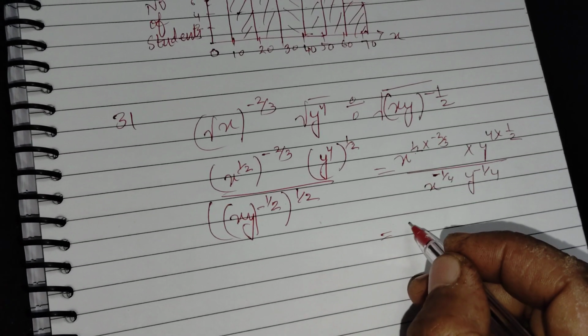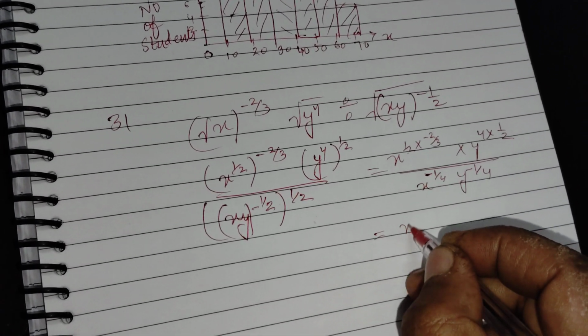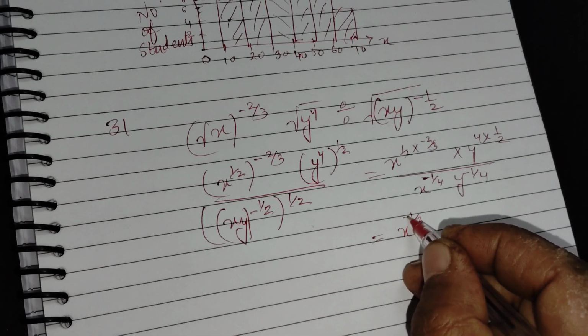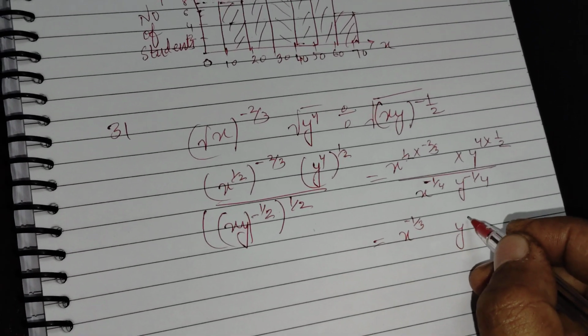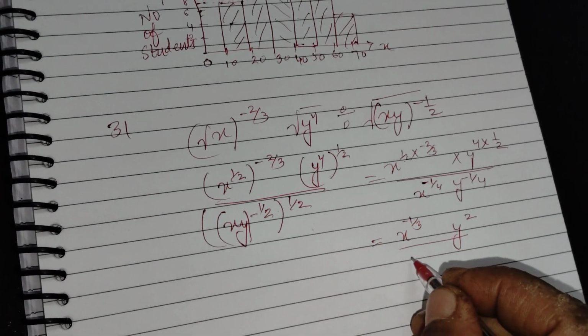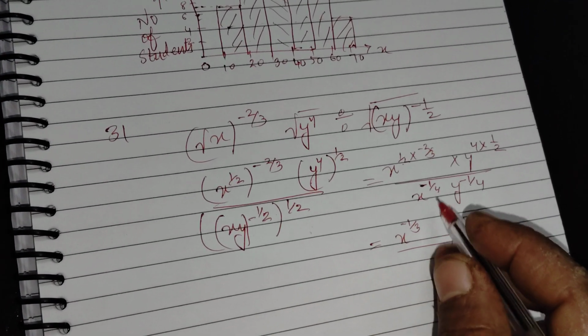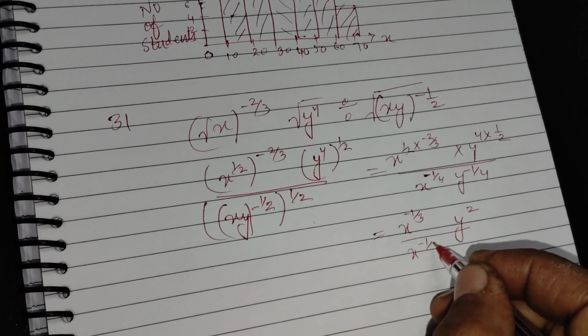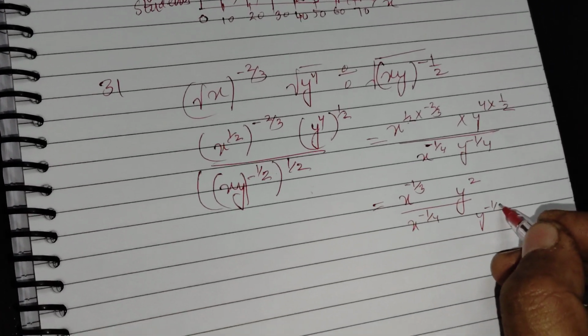So 2 cancel in the x power, so we get 1 by 3 power negative, y power 2 cancel, 4 divided by 2, so y square, and in the denominator we write as it is, x power minus 1 by 4, y power minus 1 by 4.